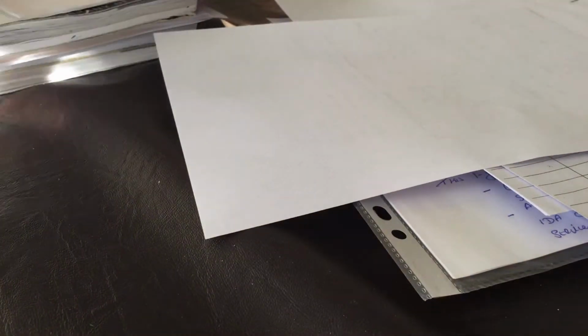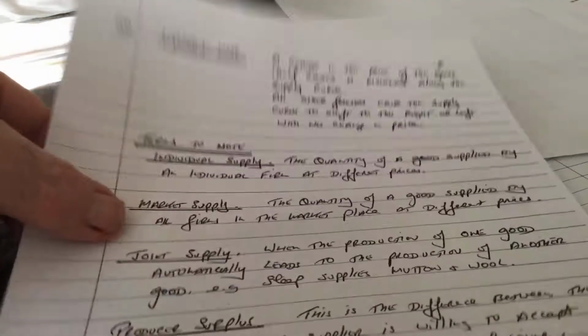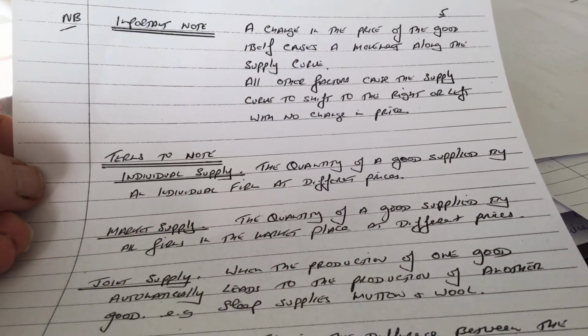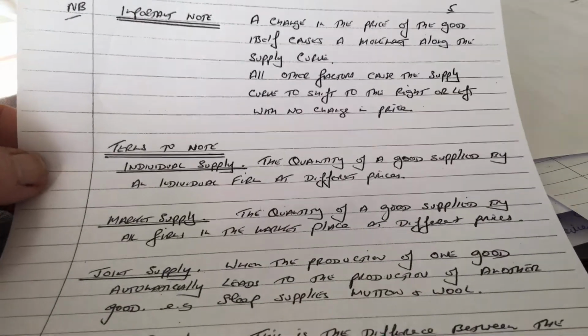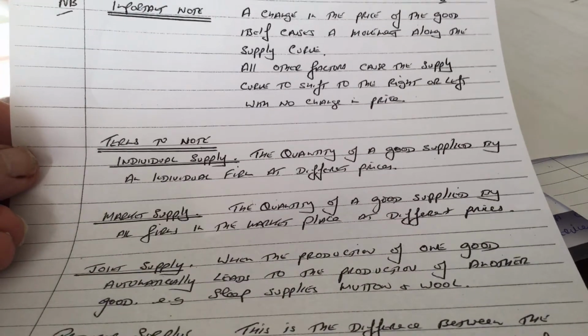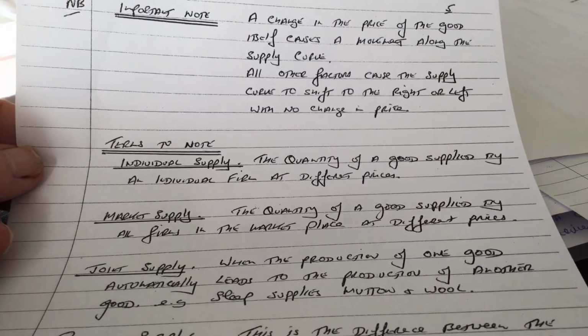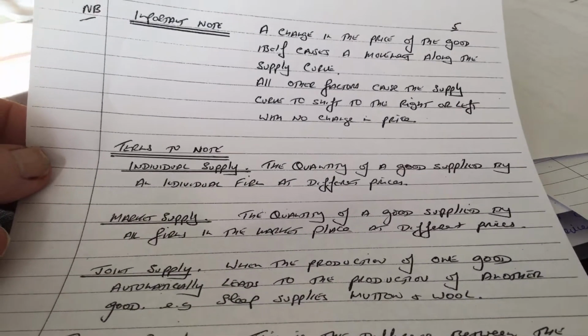And finally, an important note here. Again, a change in the price of the good itself causes a movement along the supply curve. All other factors cause the supply curve to shift to the right or shift to the left with no change in price.